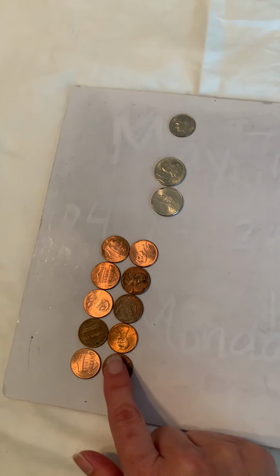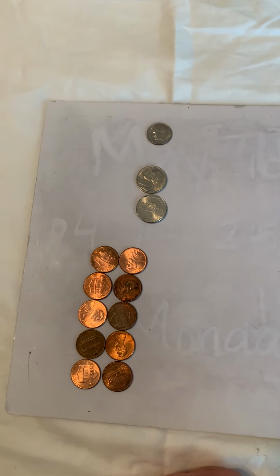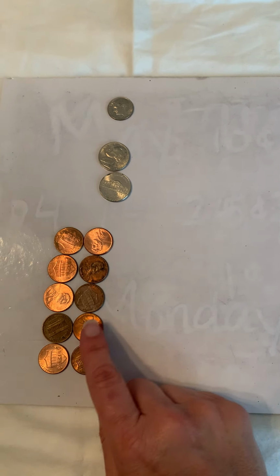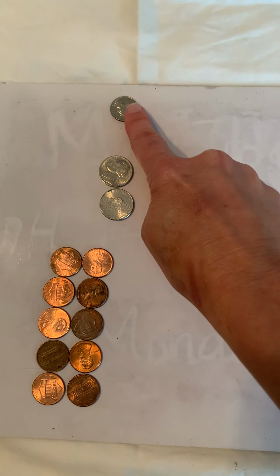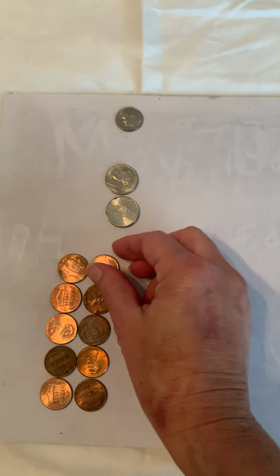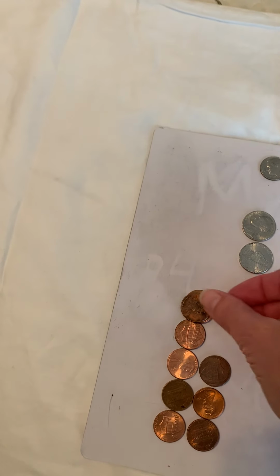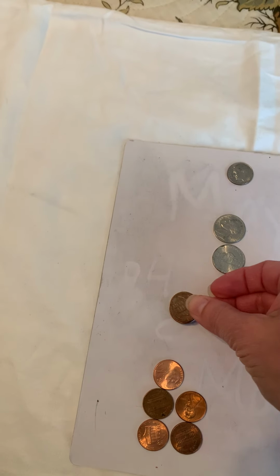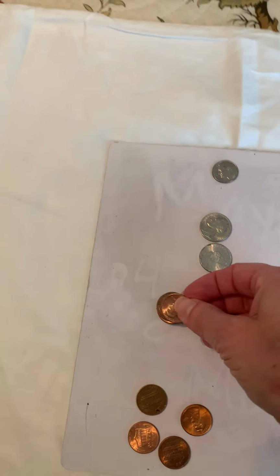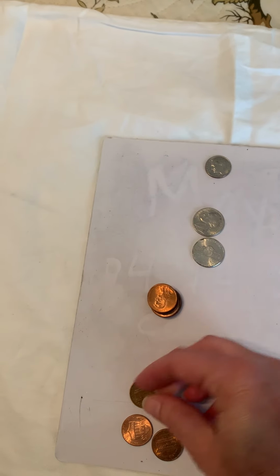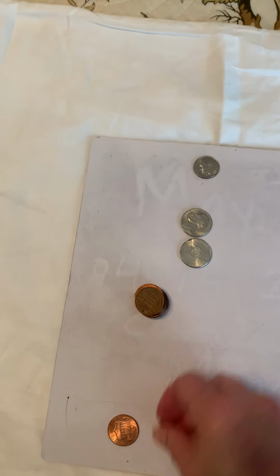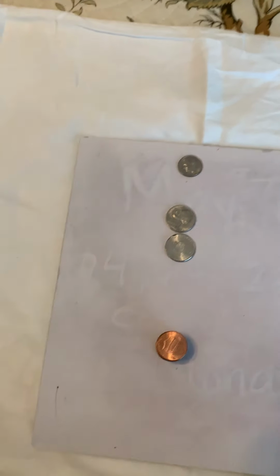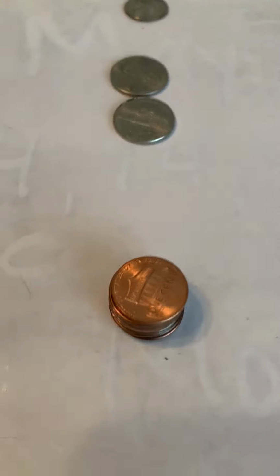Well, if I have 10 pennies, could I also say that's the same thing as 1 dime, right? Because how much is a dime worth? 10 cents. So let's make a nice stack of these, just like I did with my nickels. I'm going to stack all 10 pennies. Let's see if Miss Shaw can make a little tower of pennies right here. Don't knock over the tower. All right, this is 10 pennies. You can even see it's a little bit taller too.